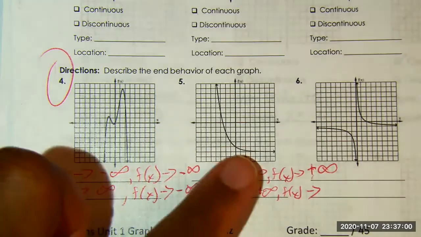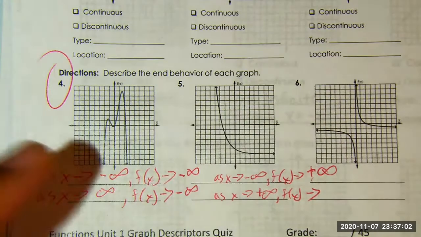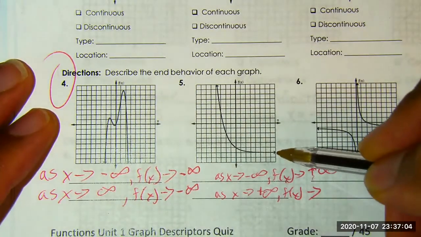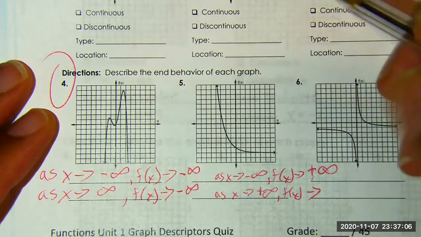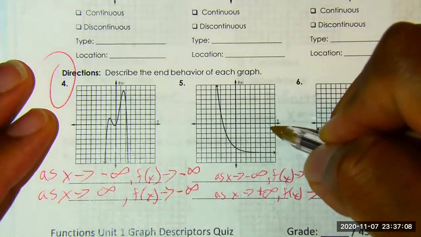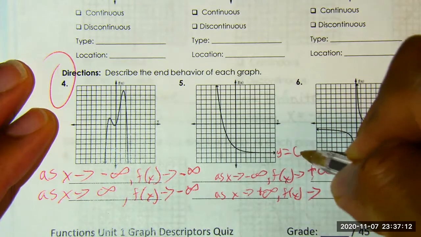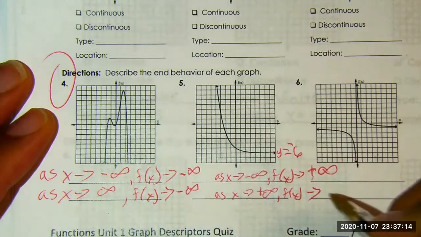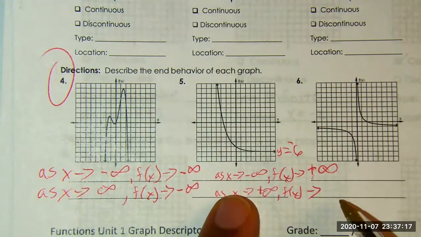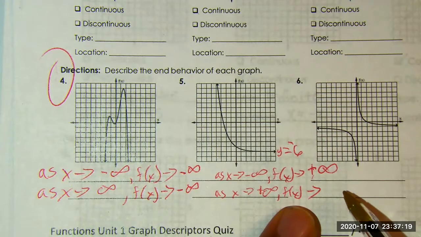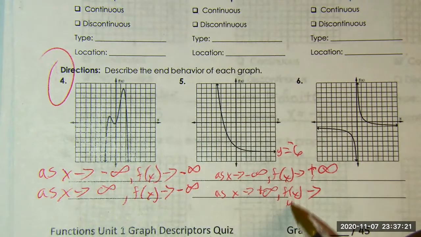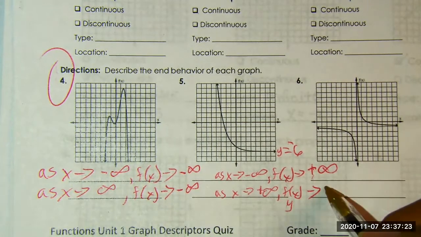The function doesn't go towards positive or negative infinity. There's a horizontal asymptote. It wants to become this number. 1, 2, 3, 4, 5, 6. y equals negative 6. So as x tends towards positive infinity, the whole function, f of x, which is nothing but a fancy name for y, tends towards negative 6.